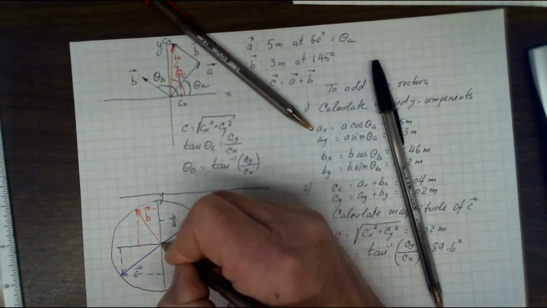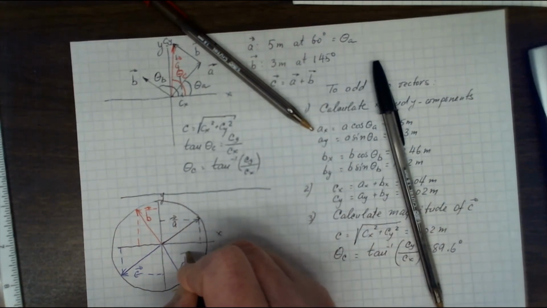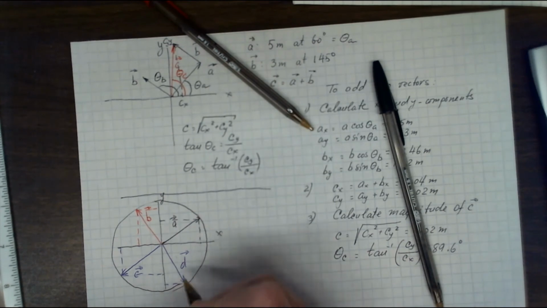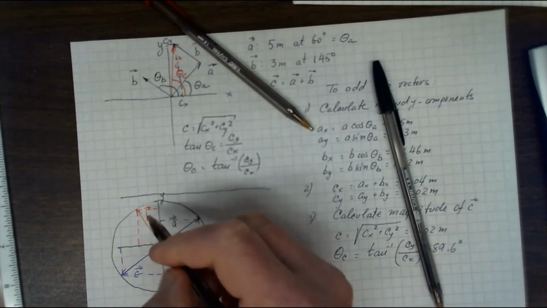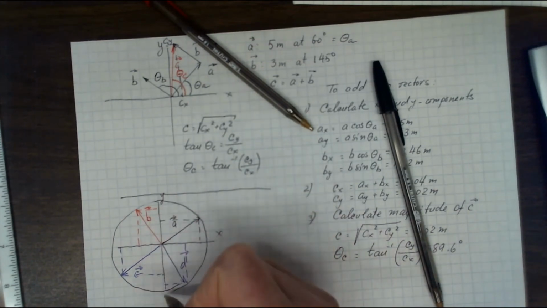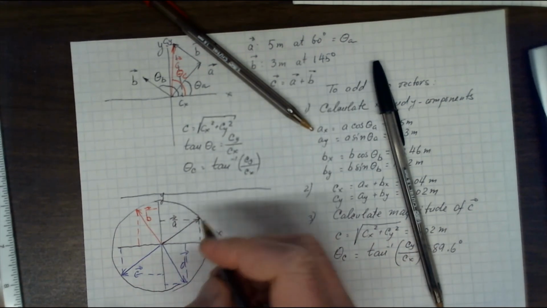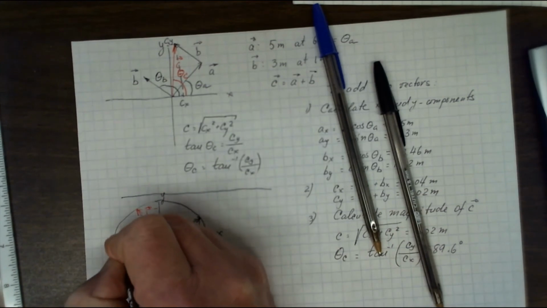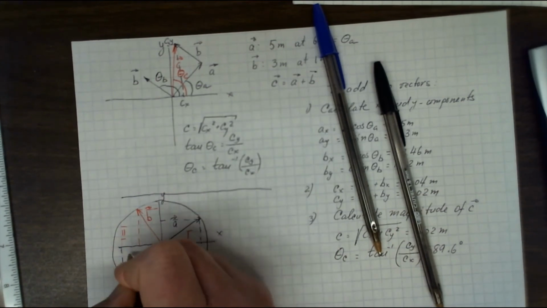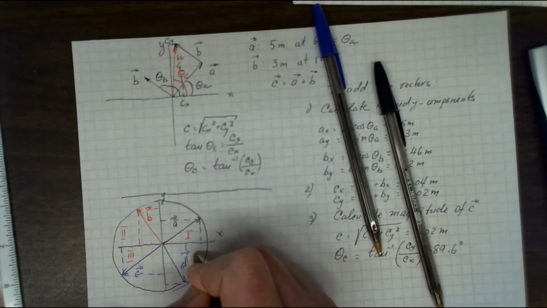And finally, vector D has positive x but negative y components. Those quadrants which are made by x and y axis are numbered first quadrant, second quadrant, third, and fourth.